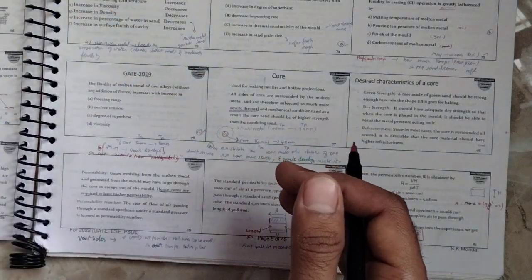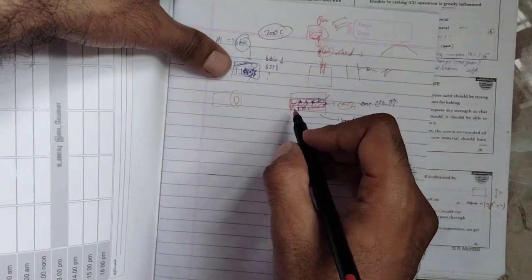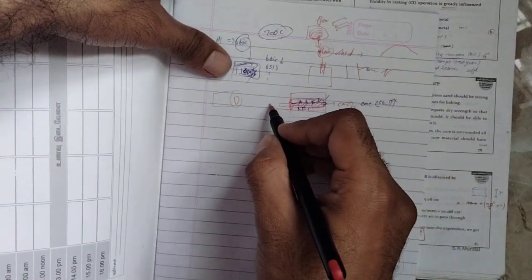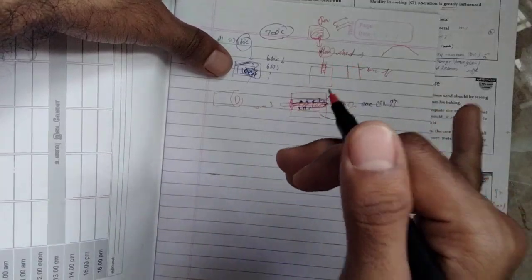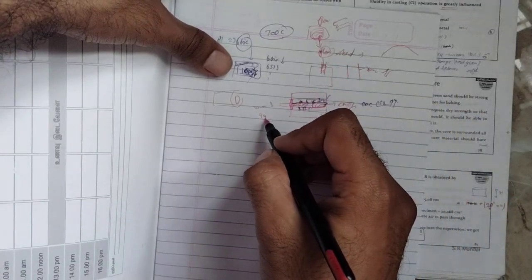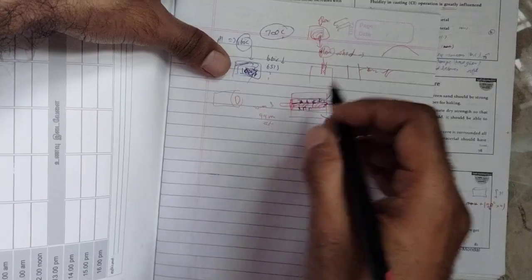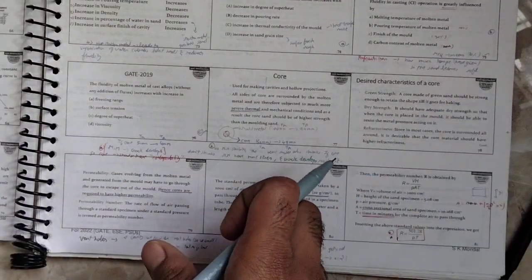Why I am saying this is that sometimes, while thermal stress occurs, this core has a diameter of, for example, 100 mm, and while the thermal stress is imposed on the core sand, this 100 mm goes to 99 mm or 98 mm. That also happens. I think you can understand, you are getting the point.